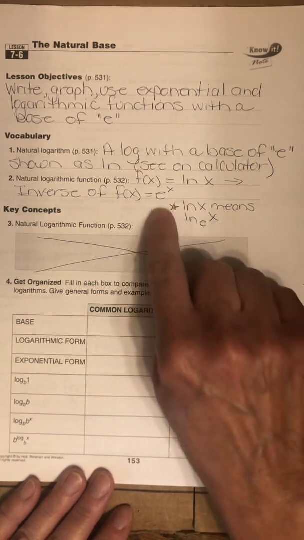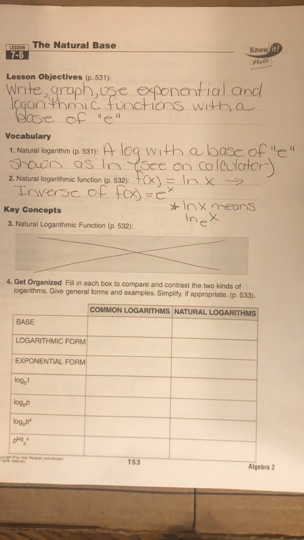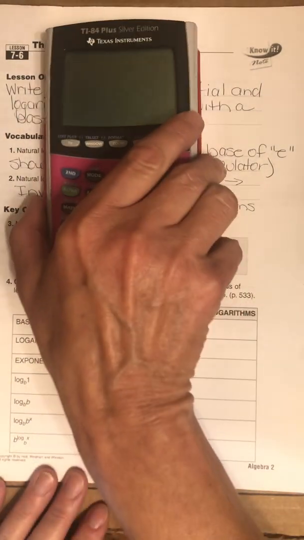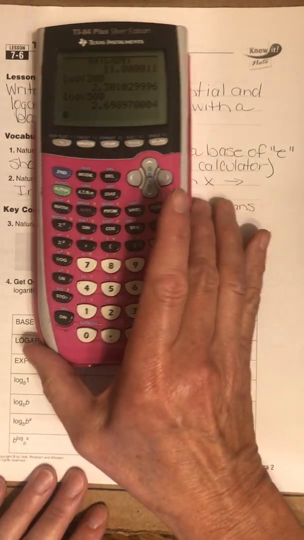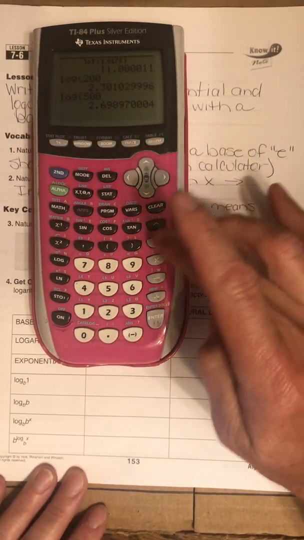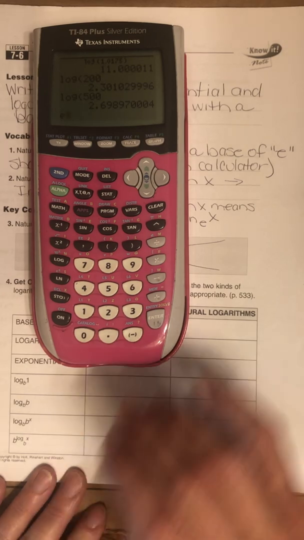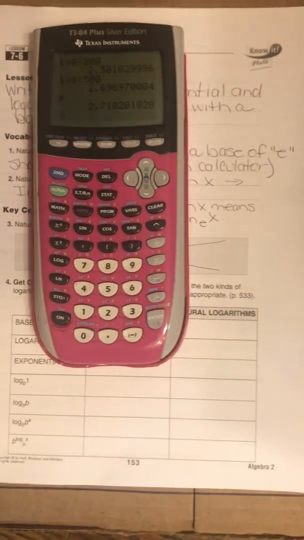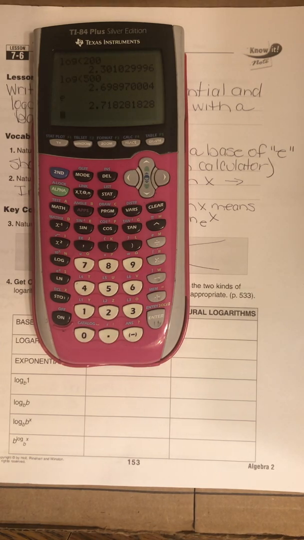Okay, so what is e? Let's hit that button on the calculator. If you need to pause to take these notes, go ahead. But let's get e on the calculator. Let's look above the division button here, and because the e is blue, we can do second division. And notice that e is a real number. It's 2.71828 repeating, just like pi is a number.